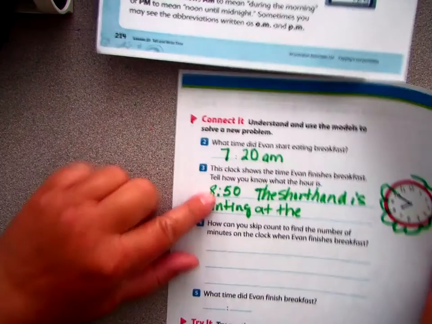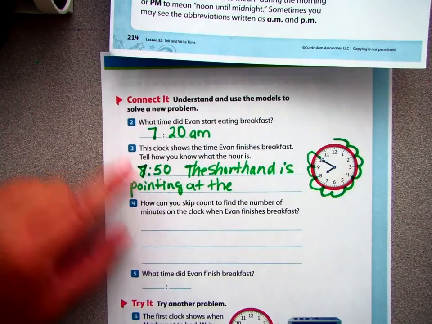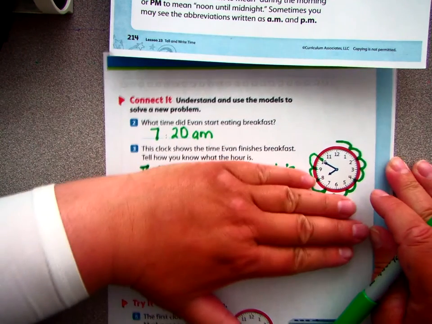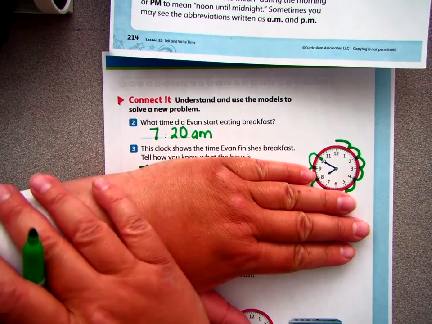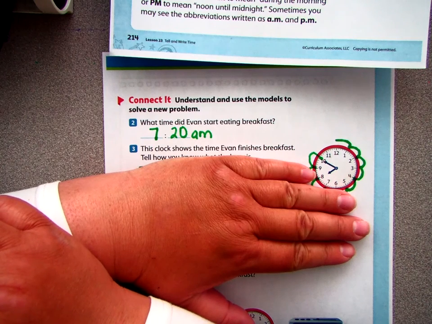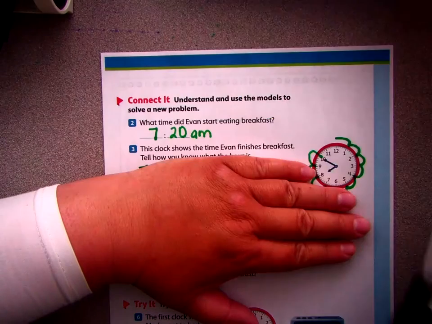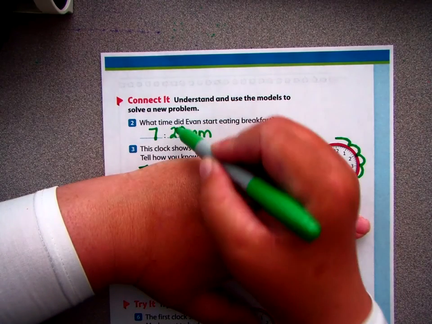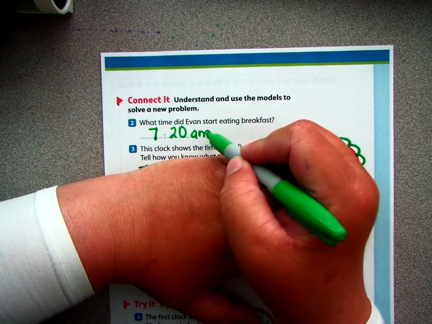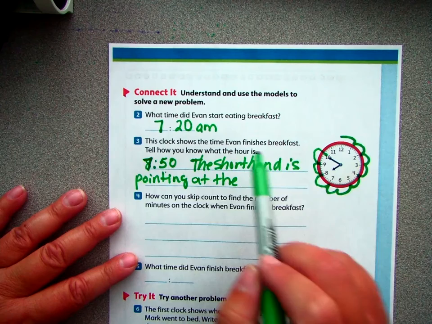So, this is what this next part is asking you here. Let's look at your next page. It says, let me cover this up because I got ahead of myself earlier. Alright, so it says, connect it, understand and use the models to solve a new problem. What time did Evan start eating breakfast? Well, we just finished this sheet looking here and we decided that it was 7:20 a.m. So you just write 7 for the hour and 20 for the minute and a.m. for the morning.